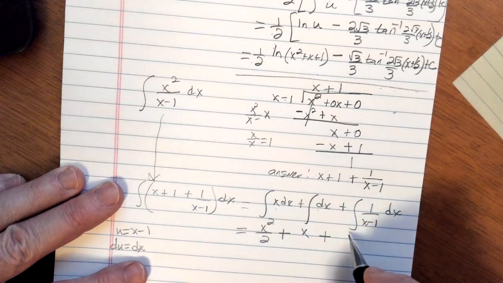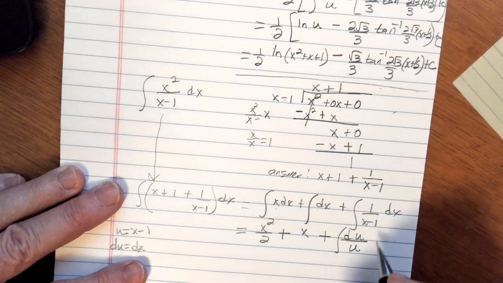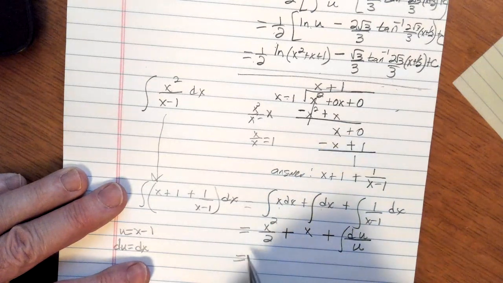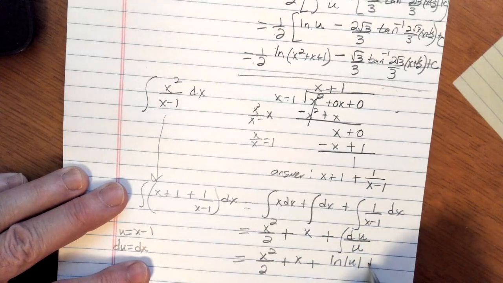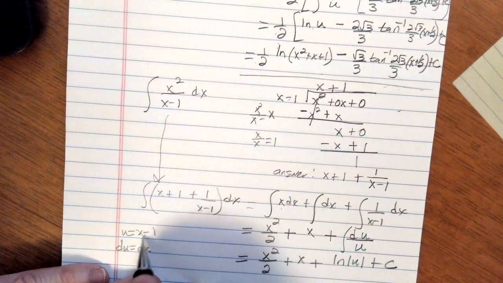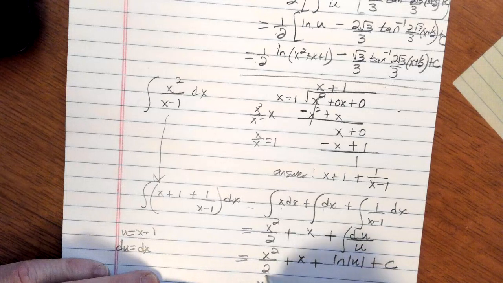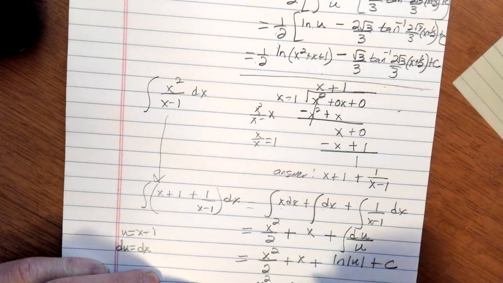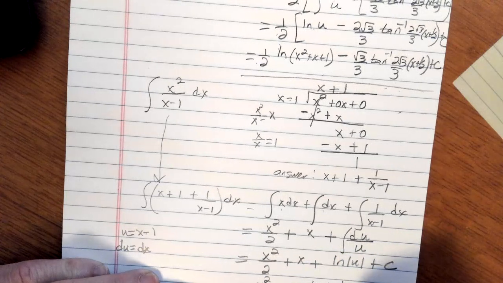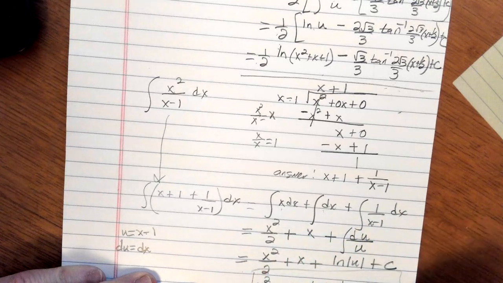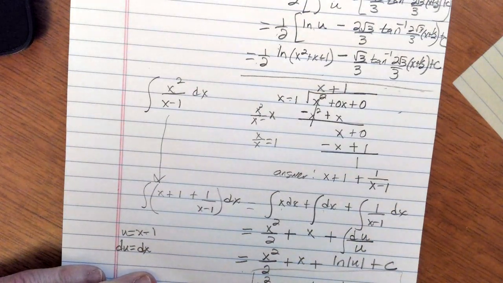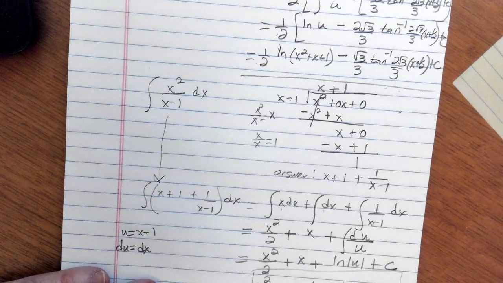So this becomes plus the integral of du over u, which we figured out before. The integral of du over u is the ln of u, and there's my plus c at the end. Last thing is we'll substitute that back in there, so it becomes x squared over 2 plus x plus the ln of x minus 1 plus c. And that is your answer. And that's how long division works.